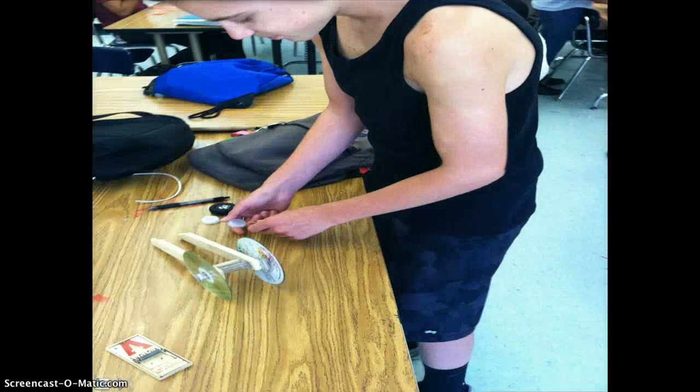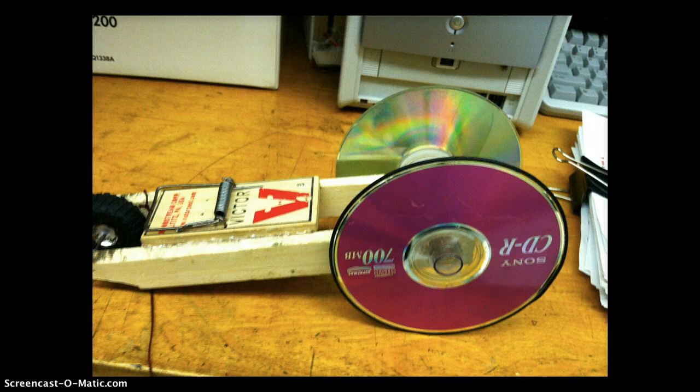Okay, so this is the screencast of Ricky Sparks' speed car for physics. This is evidence of me building the car, and this is evidence that the car is built, or the finished product.